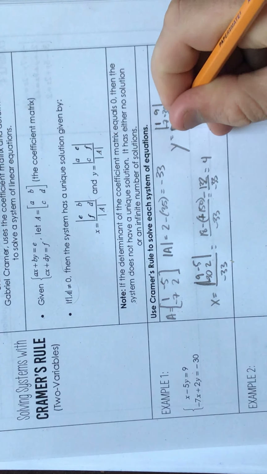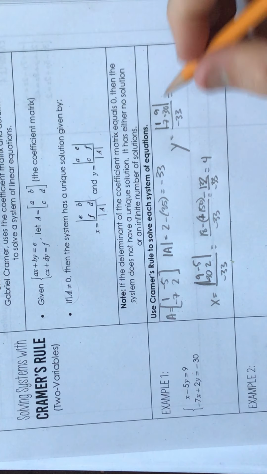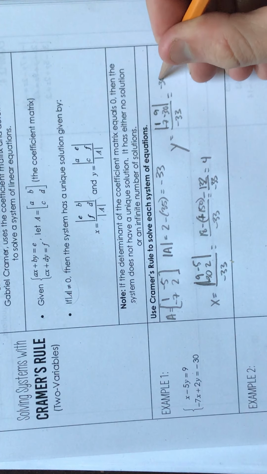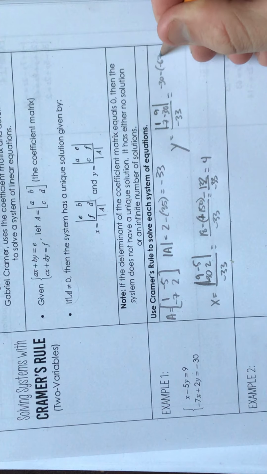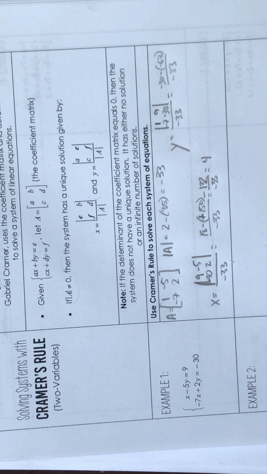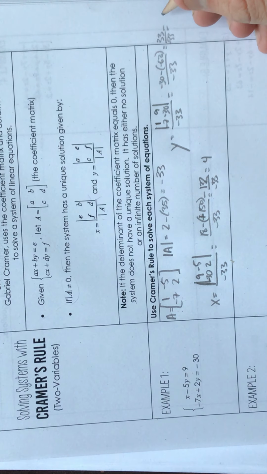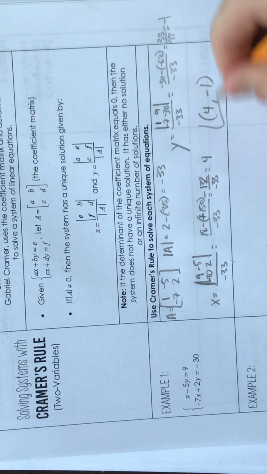And that's all going to go over that -33 as well, the determinant of A. To figure out the determinant up here, that's 1 times negative 30 is negative 30. Negative 7 times 9 is going to be negative 63. When we subtract these, we get positive 33 over negative 33, which is negative 1. So our answer would be 4 comma negative 1.